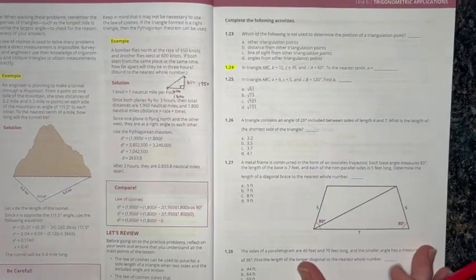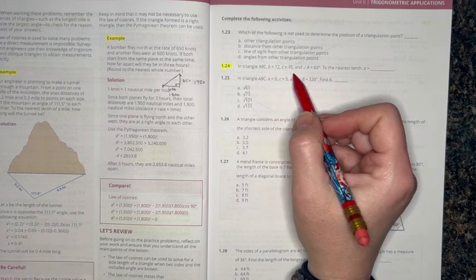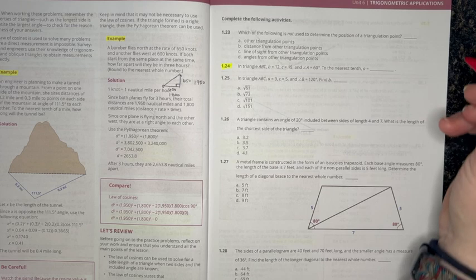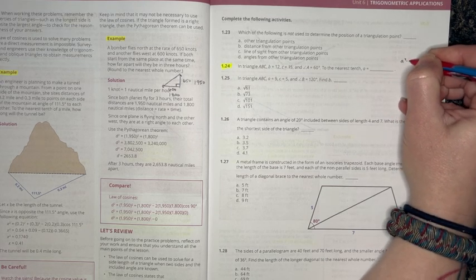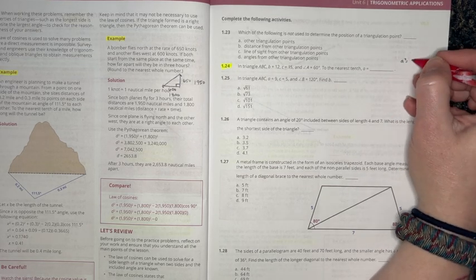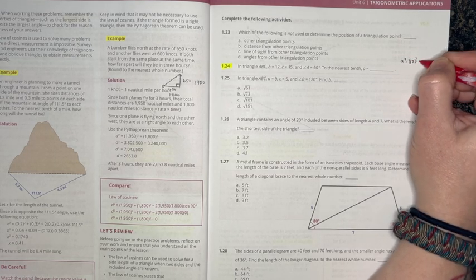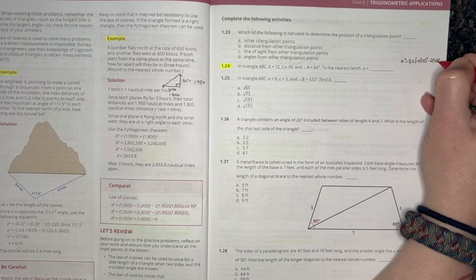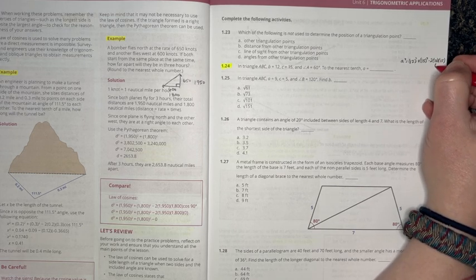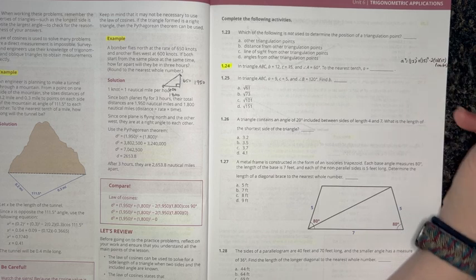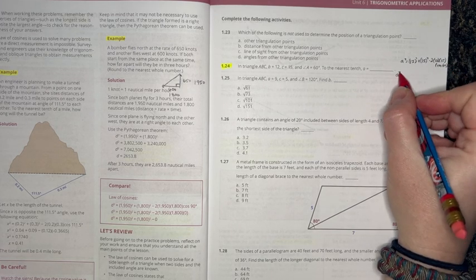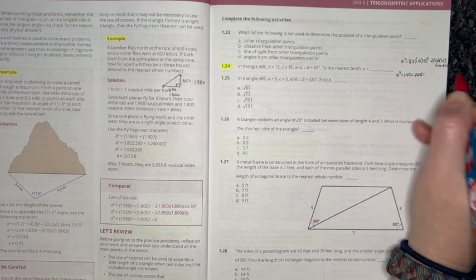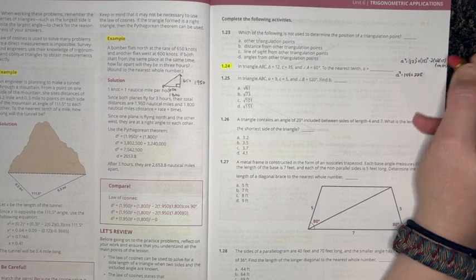In triangle ABC, b is 12, c is 15, A is 60 degrees. To the nearest tenth, what is a? So a squared, they didn't really give us a lot of room here, is going to be equal to 12 squared plus 15 squared minus 2 times 12 times 15 times the cosine of 60, right? That is the formula. So a squared is equal to 144 plus 225. Oh, I wrote an equal sign again.